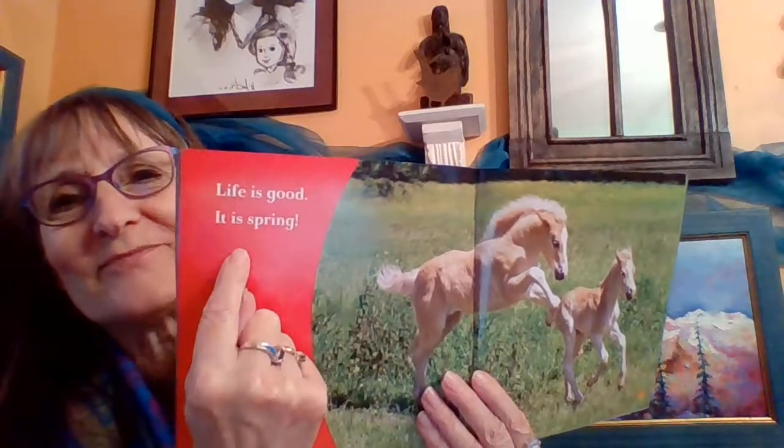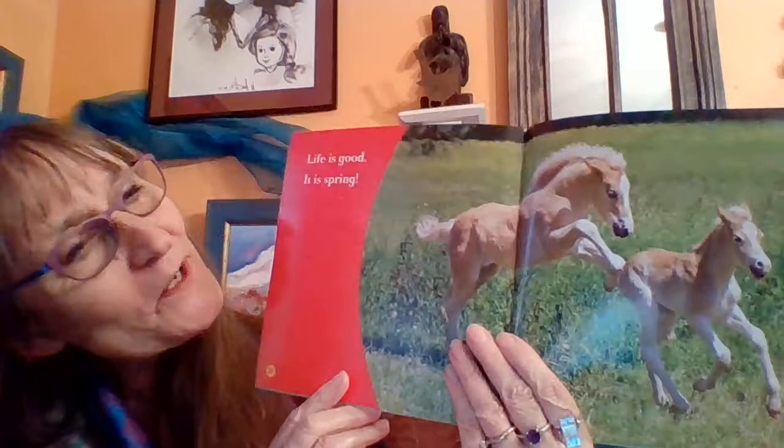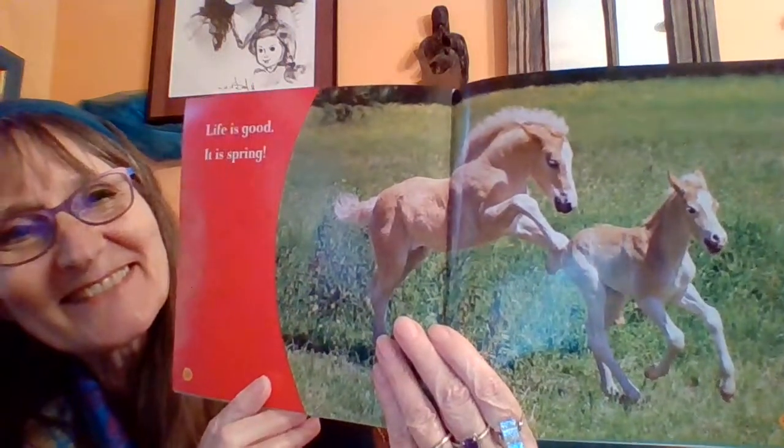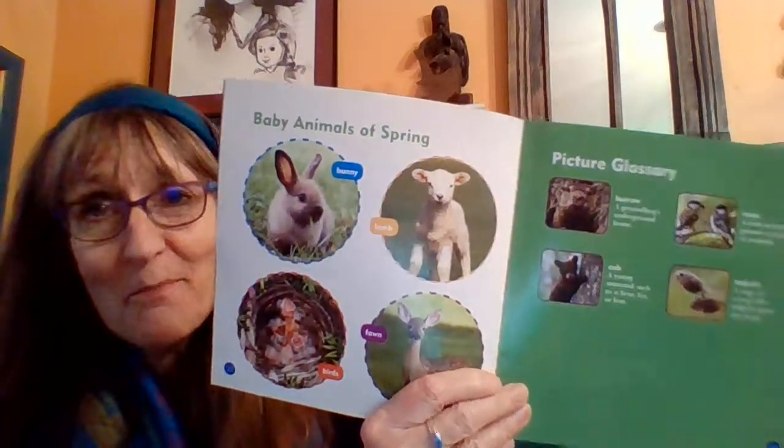Life is good. It is spring. These foals are so energetic. Do you think they're happy? And again, we have the information in the back. You can go back when you read a book like this and get more information or remember the information that you already read. And you could go back through this video again and pick out more words that you know. You could read the whole thing.